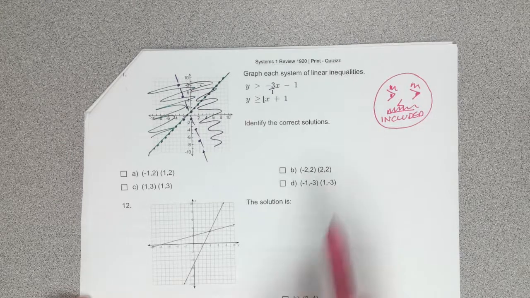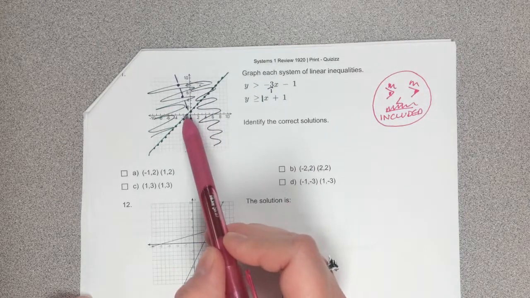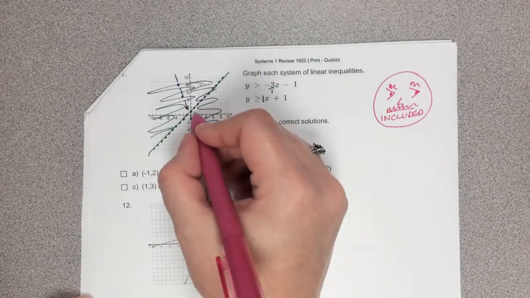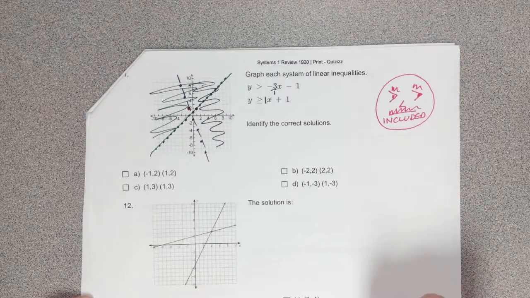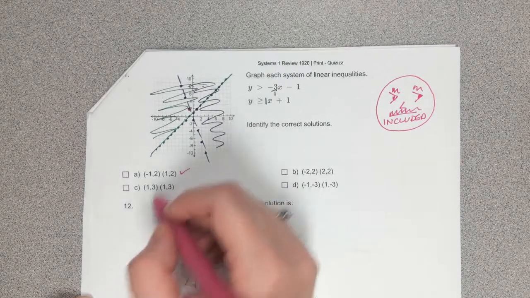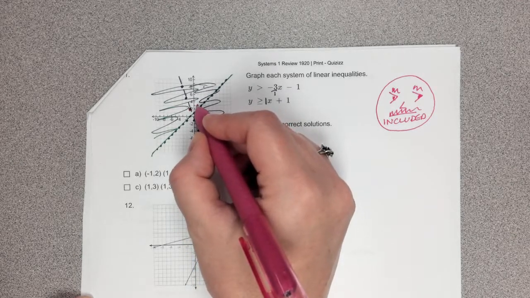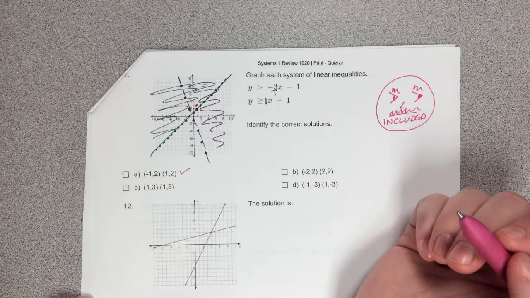Then it said identify the correct solution, so all I'm going to do is plot points. Negative 1, up 2. Well, there's 1. 1, 2. Ooh, there's another one. They look like they're both on solid lines. Let's keep going, though. 1, 3. And 1, 3.